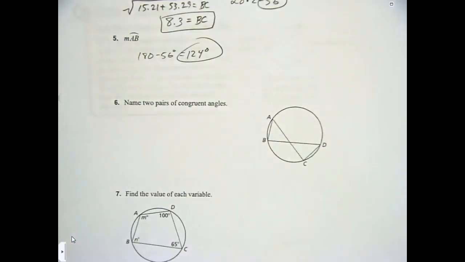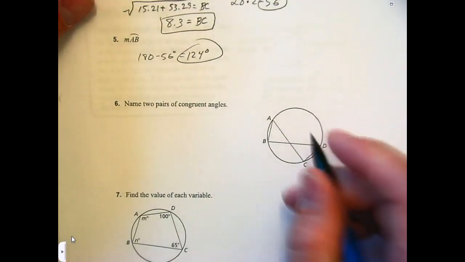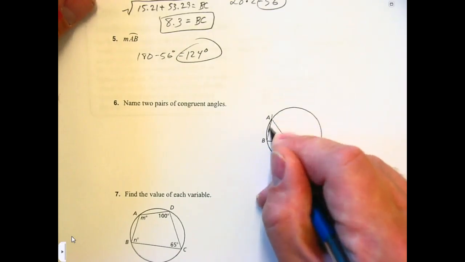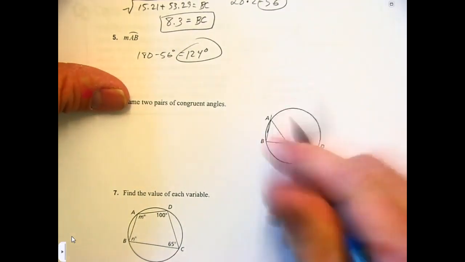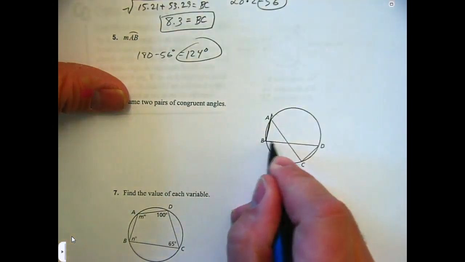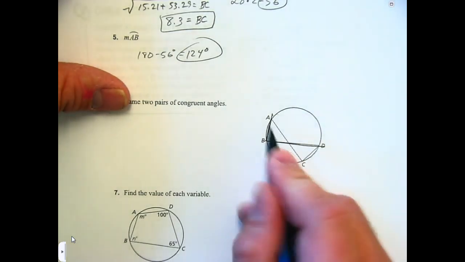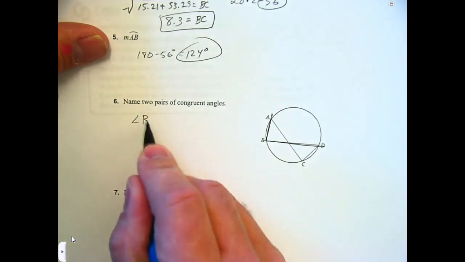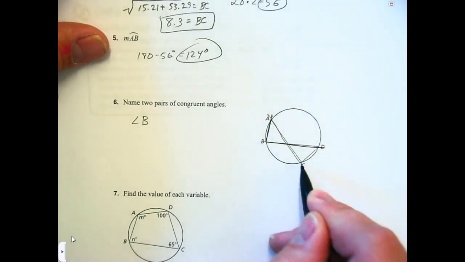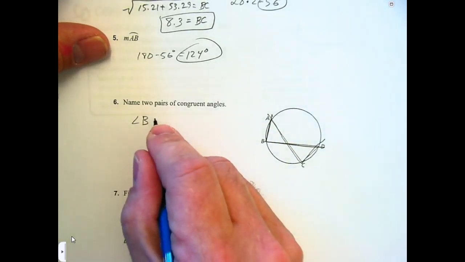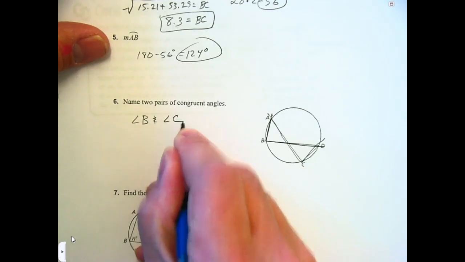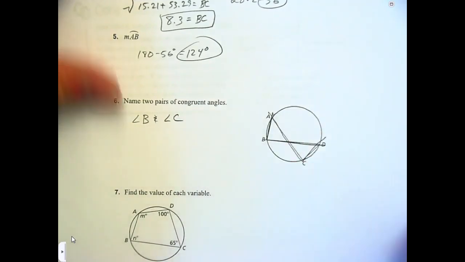Two pairs of congruent angles. Go ahead and tell your neighbor what you got. Okay, so we're looking for angles that have the same arc, like angle B and angle C. They both intercept arc AD.